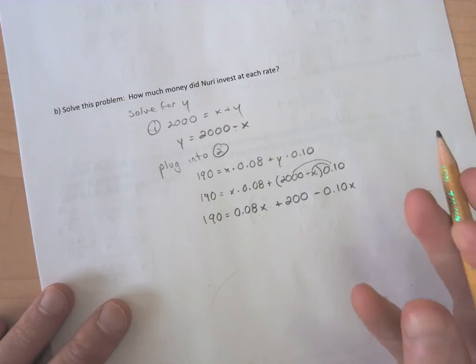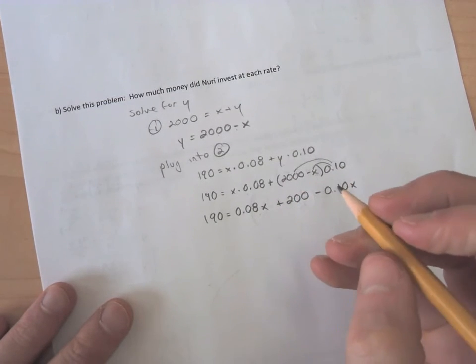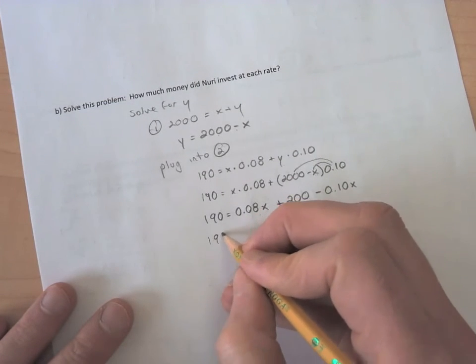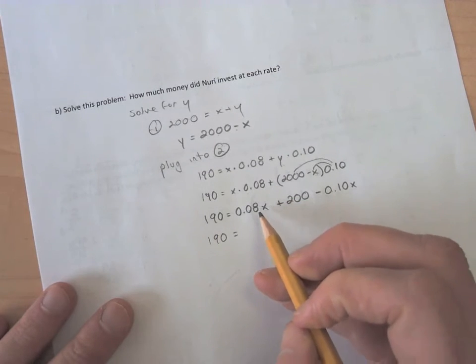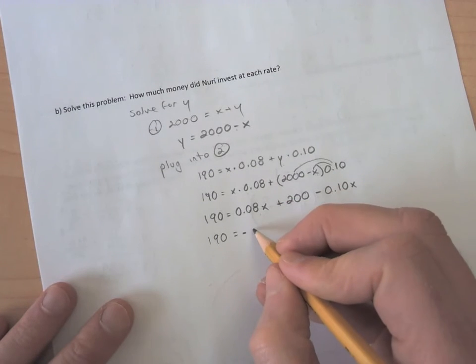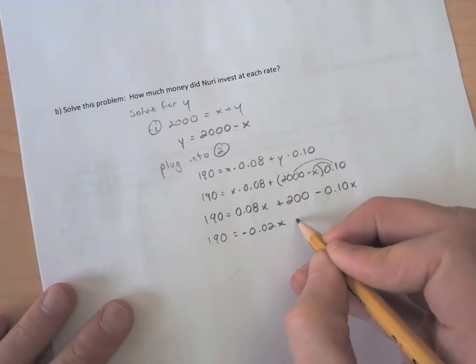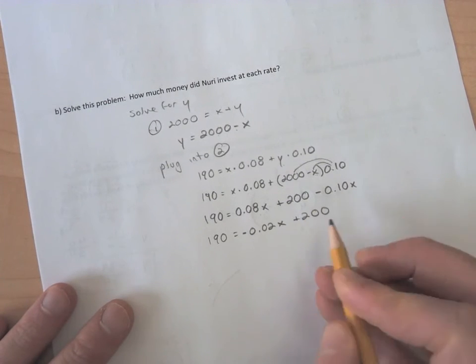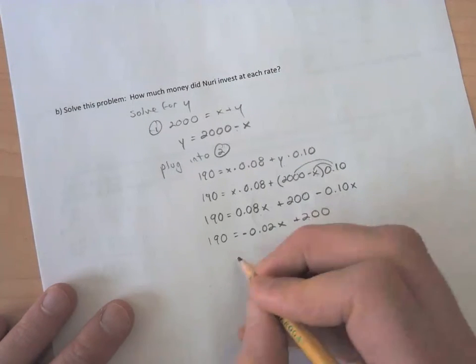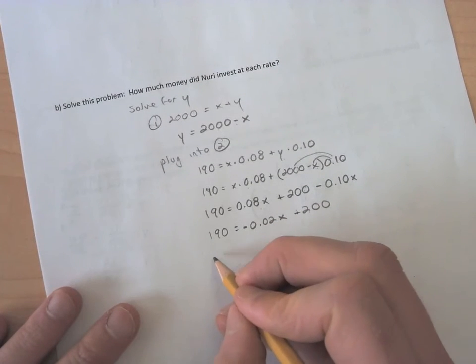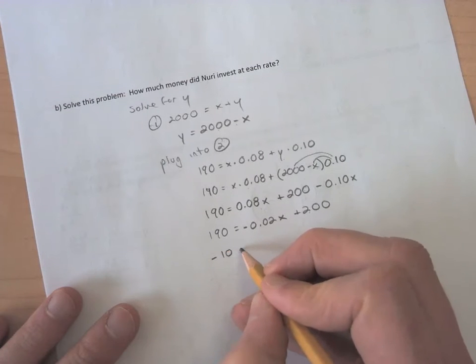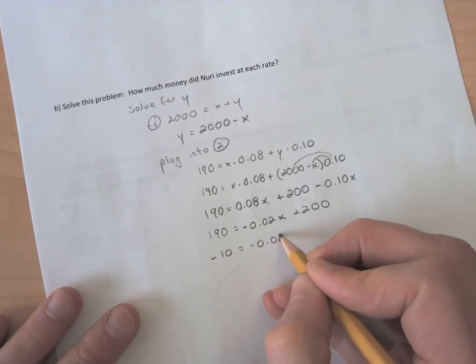Now we can combine 0.08x plus negative 0.10x, which is negative 0.02x, and then we still have that 200. We subtract that 200 to the other side, so we get negative 10 equals negative 0.02x.